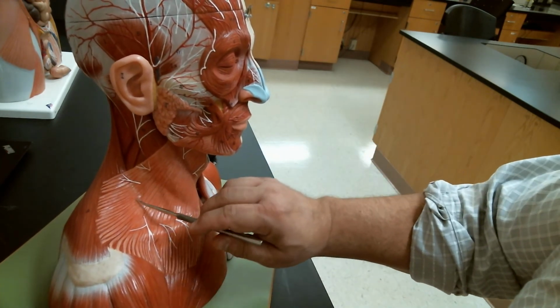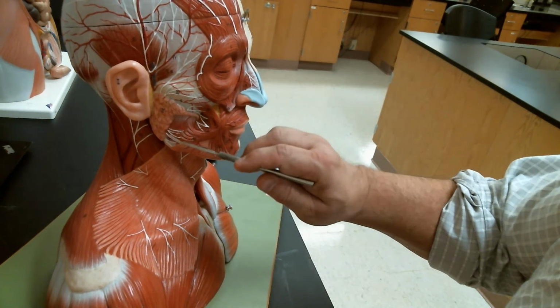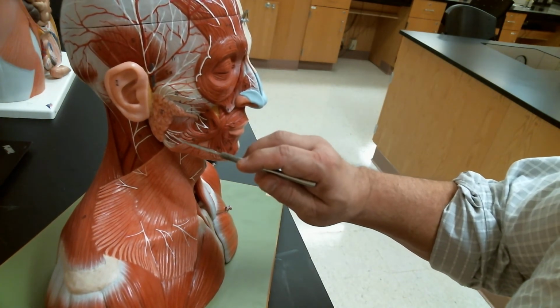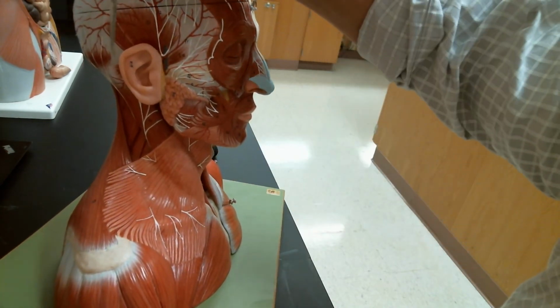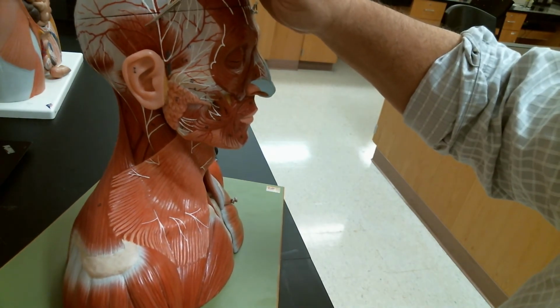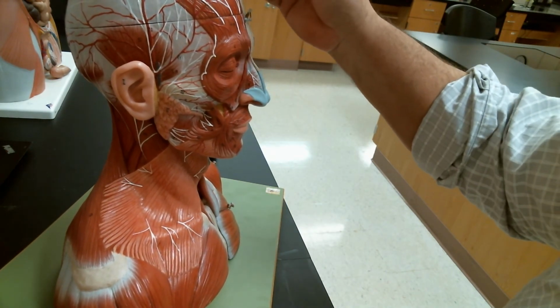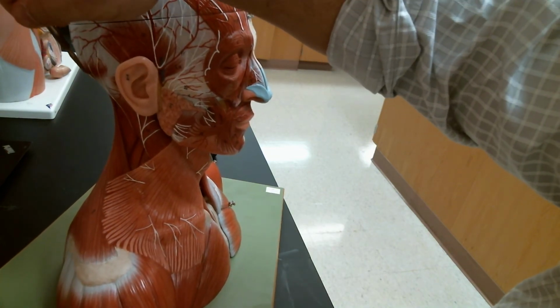Here's the platysma, and here is a big muscle on the angle of the jaw, and that's called the masseter. So again, auricularis, temporalis, frontalis, which is part of the occipitofrontalis. So the occipitalis is here.